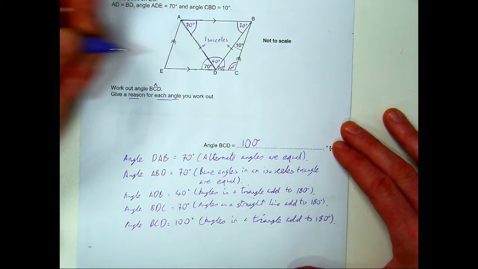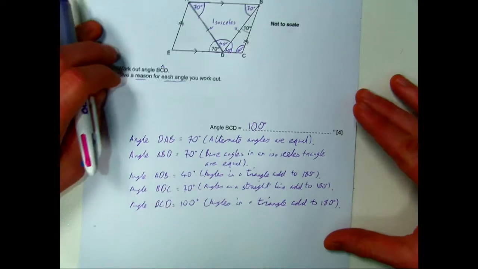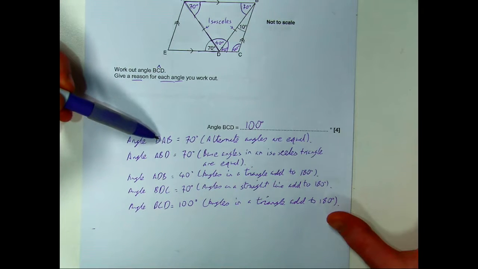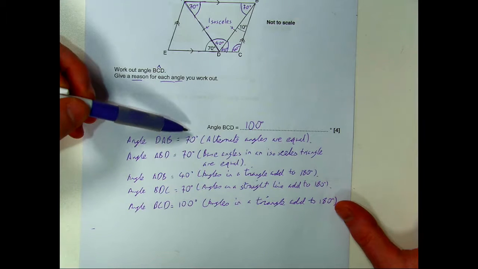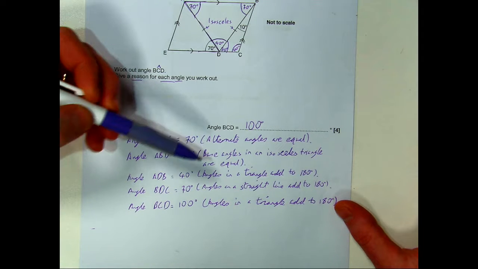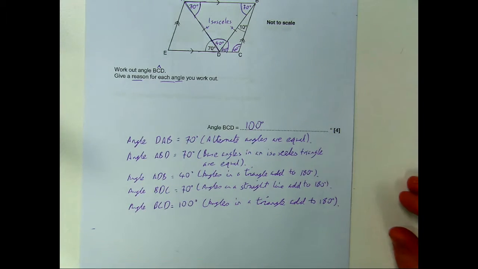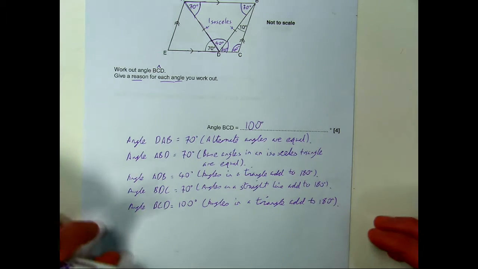Look at how I'm setting out the final answer now. You're stating the angles using the correct letters to describe where it is on the diagram, and each time you're writing your reason as to how you know that angle is correct. That's what you need to do to get full marks in these sort of questions.